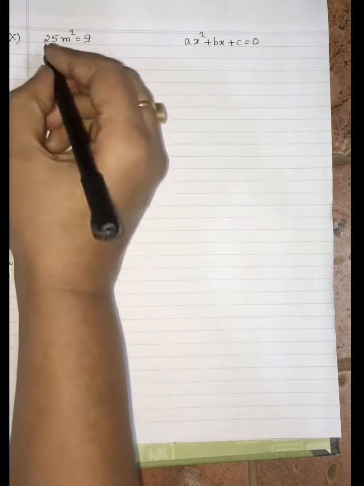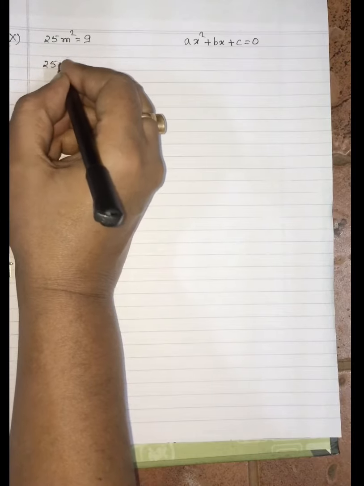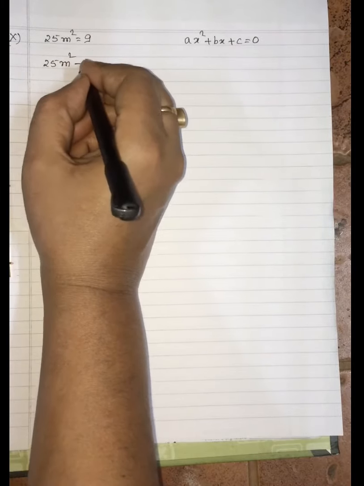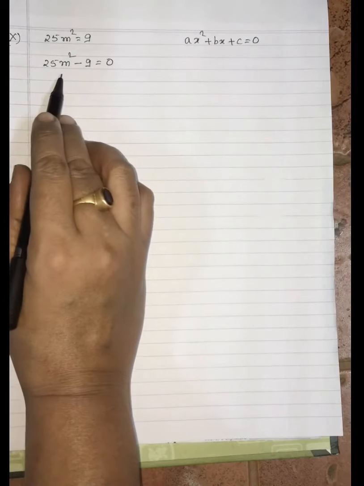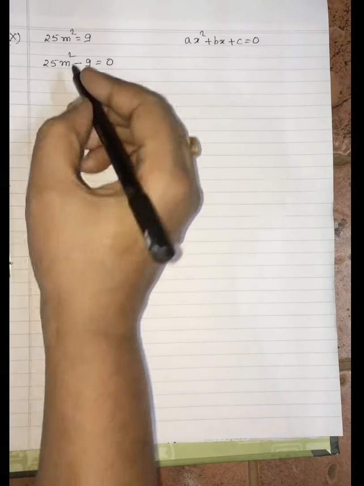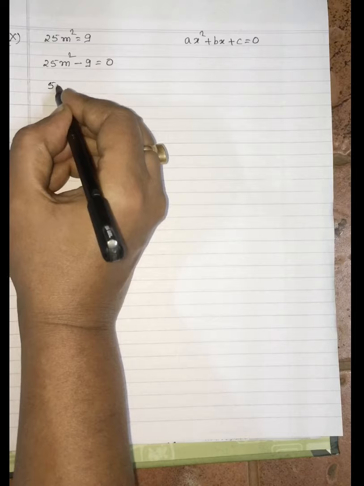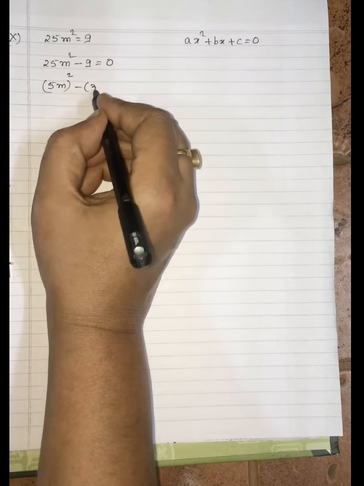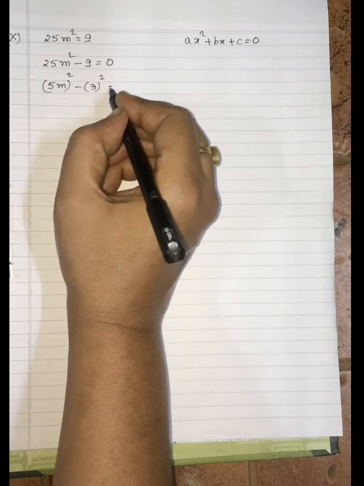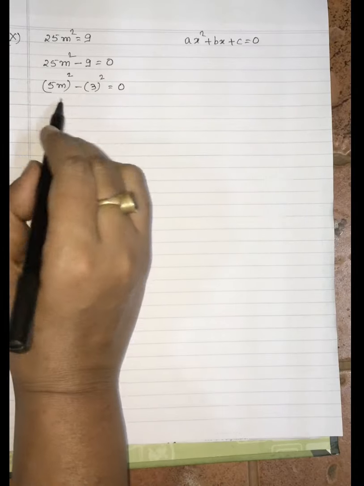So first of all, let us put it in the proper form. 25m square minus 9 is equal to 0. So this is in the form of, if you see, a square minus b square, which can be written as 5m the whole square minus 3 the whole square is equal to 0.